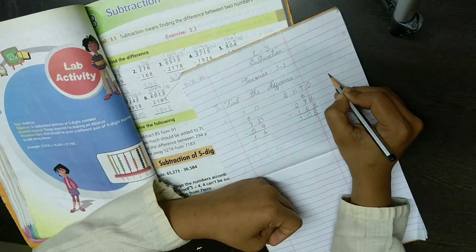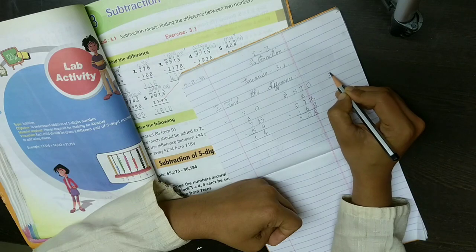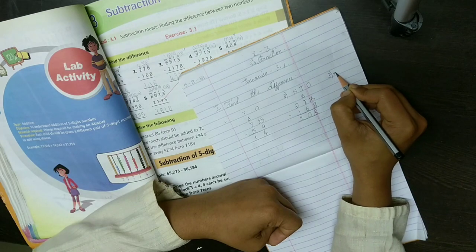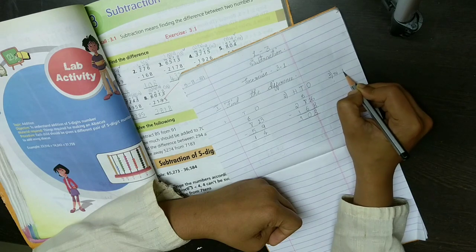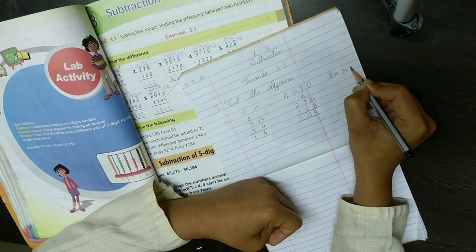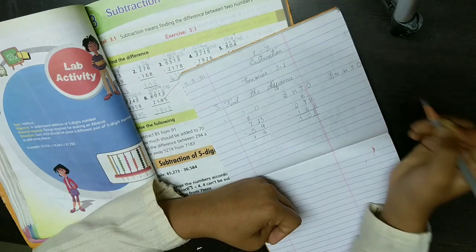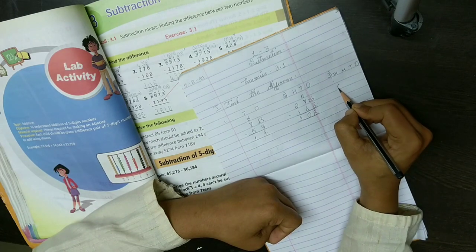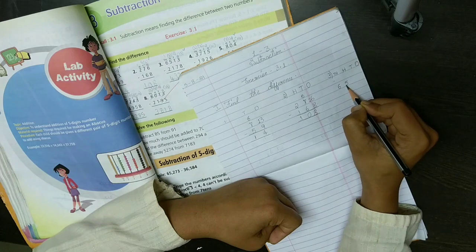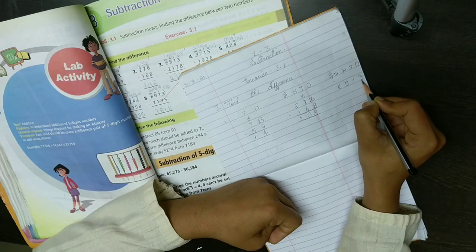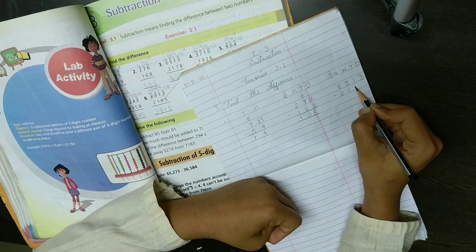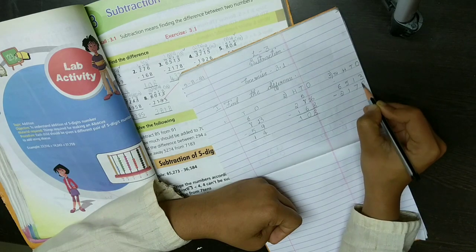Next, let's give 2 finger space and copy the third question. You have 1000. Children, if you don't have place, you can go for the next page. I have place, so I am writing here. Leave one line and copy the question: 6, 5, 1, 3 subtracted with 2178.